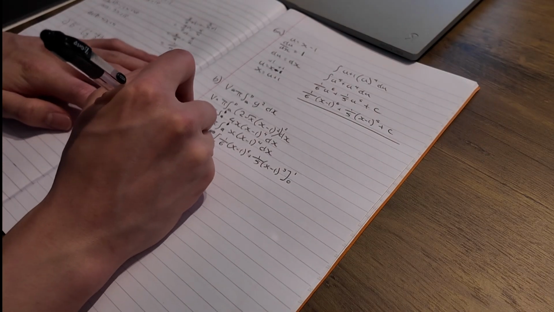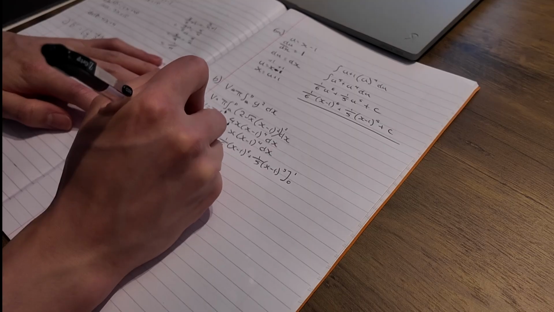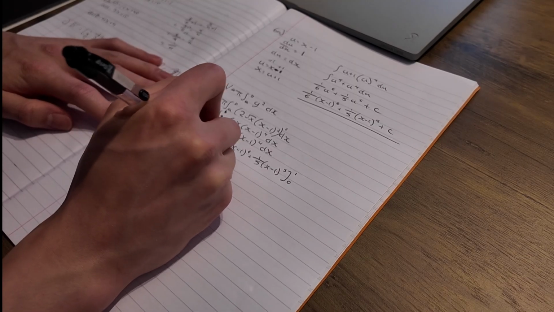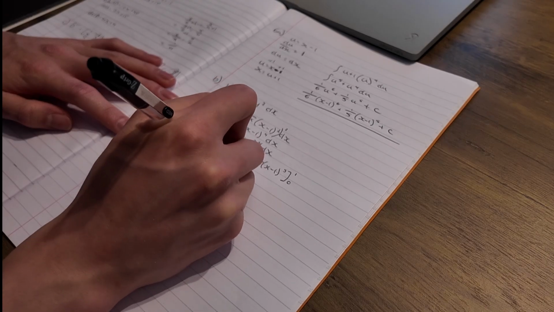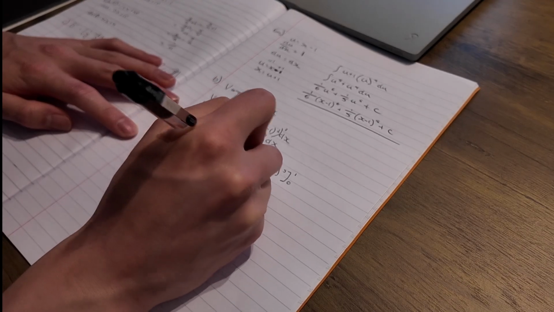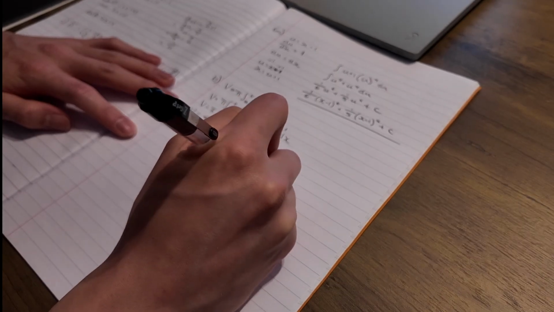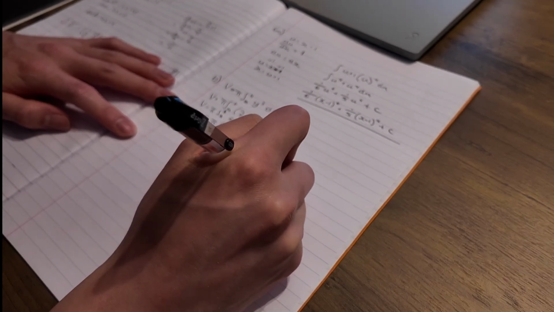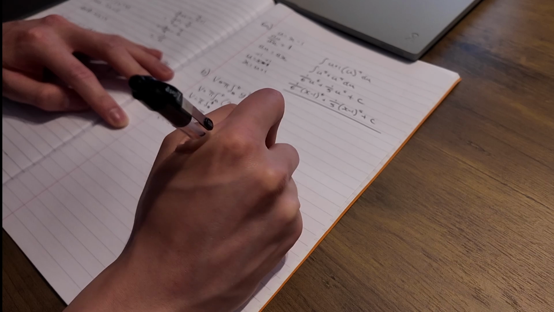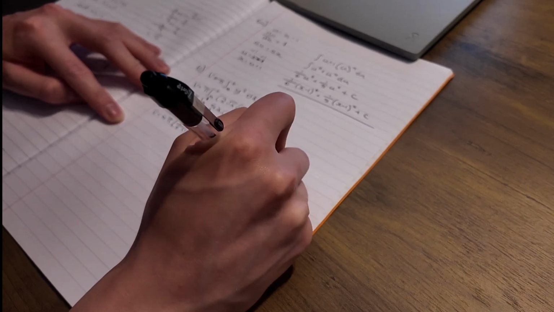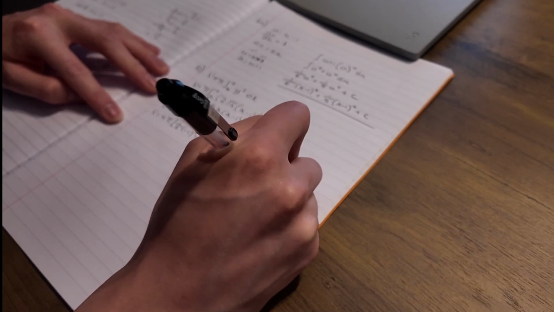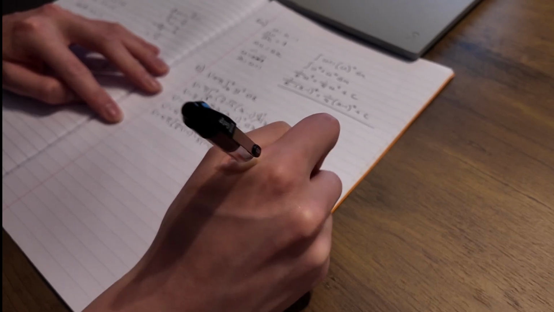So now we just sub in our limits: 1 over 6, 1 minus 1 to the power 6 plus 1 over 5, 1 minus 1 to the power 5, minus 1 over 6, 0 minus 1 to the power 6 plus 1 over 5, 0 minus 1 to the power 5.